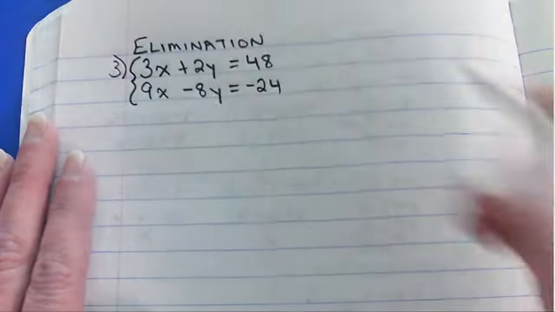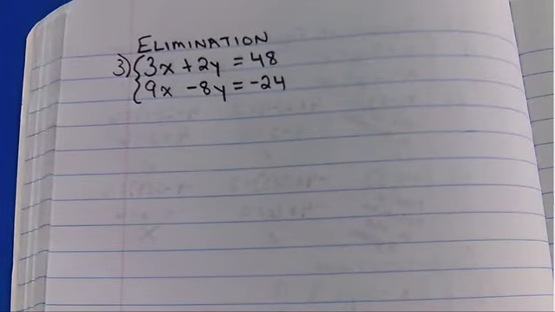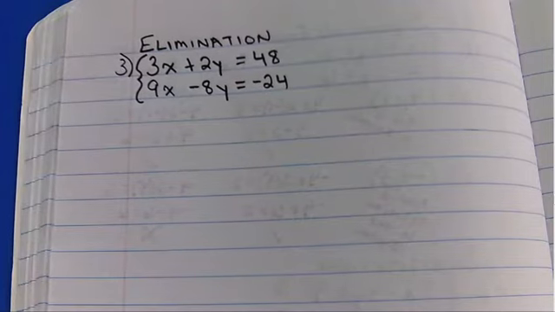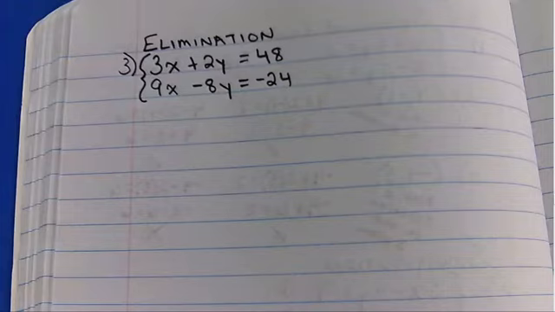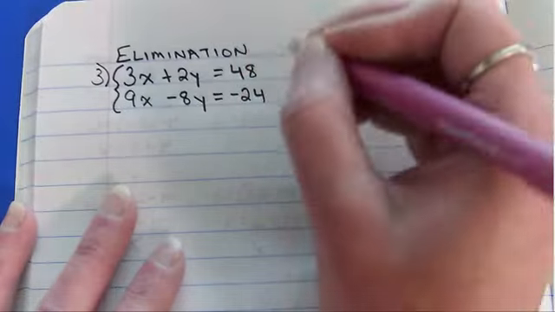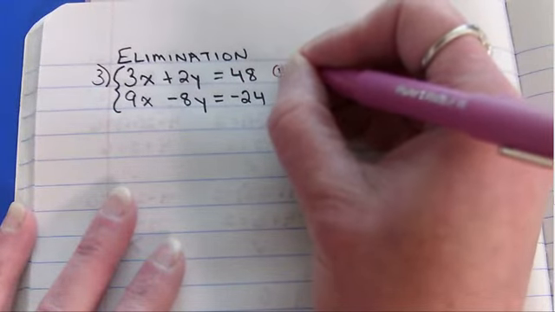I've got my two equations that are working together to help me find the two variables, and it's not so easy to solve for x or y. I mean, I can in either equation, but the problem is I'm going to have fractions somewhere. So this is equation 1 and equation 2.